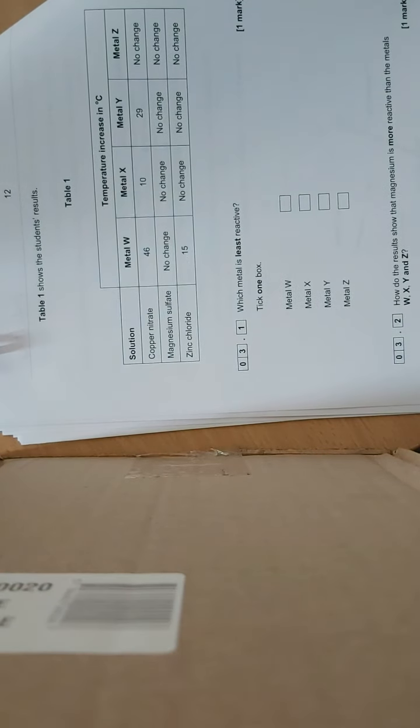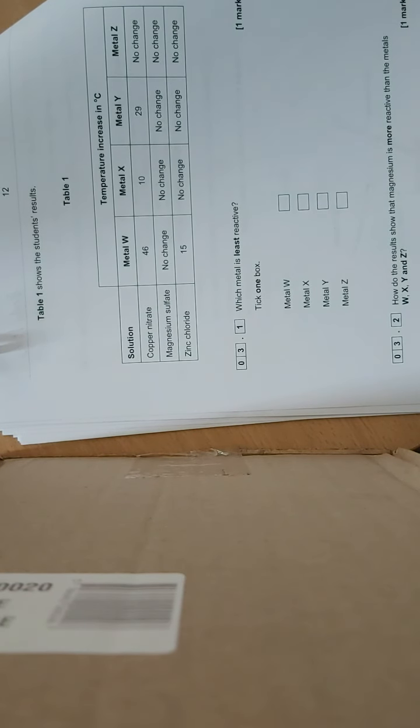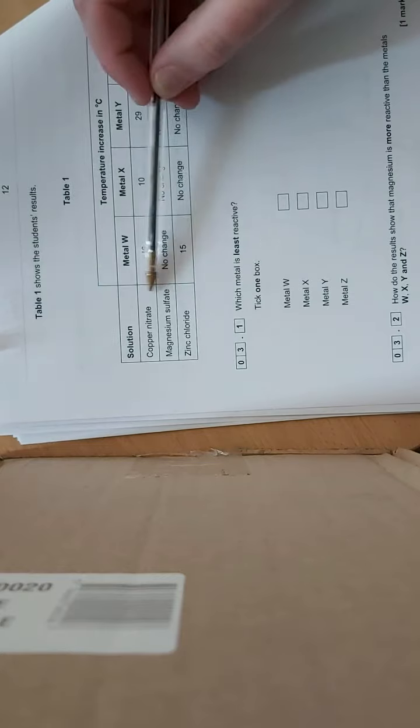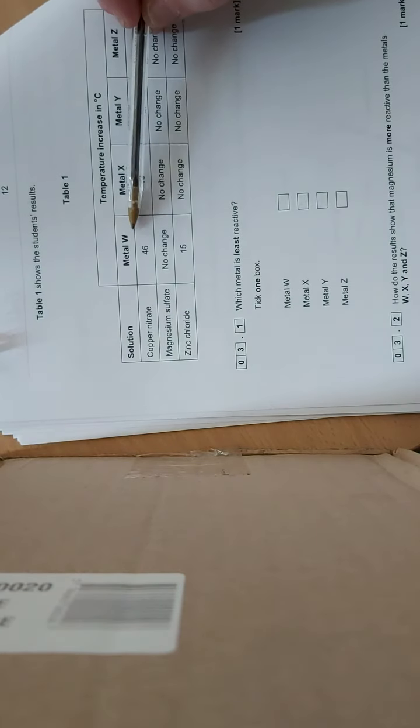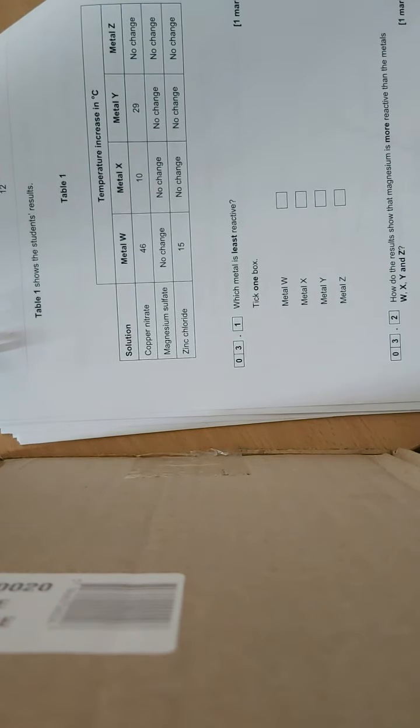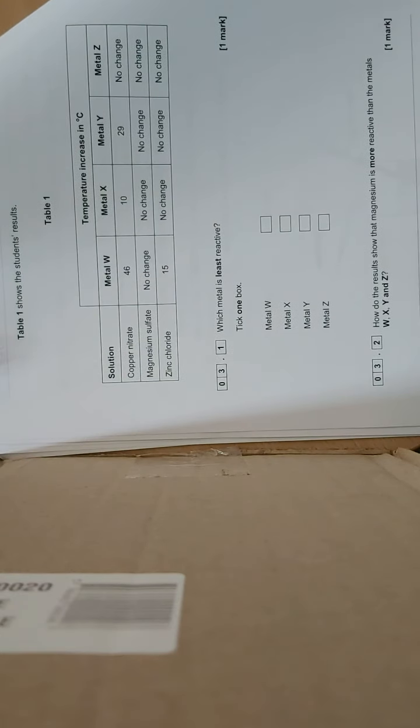So, question 3, endo-exo. We've seen the setup. What are we being asked to do? Well, it says here we've got some results, and you can see from the results we've got 3 different solutions and then our 4 different metals, metal W, X, Y, and Z. And it asks you which one is the least reactive.